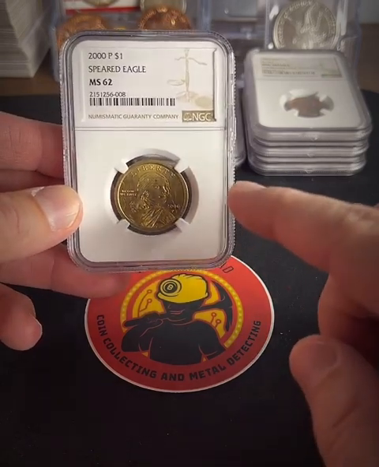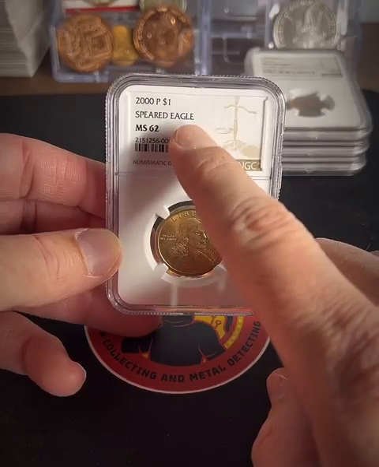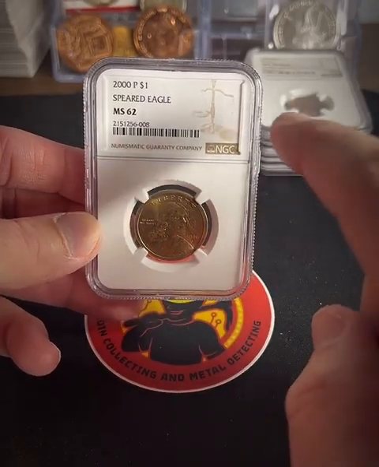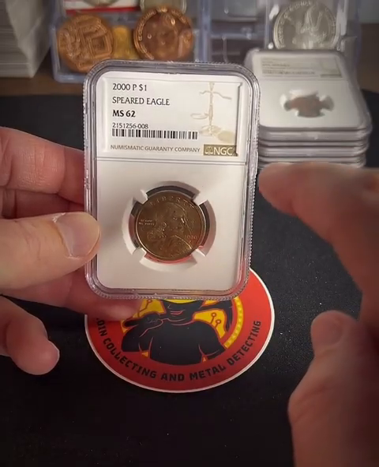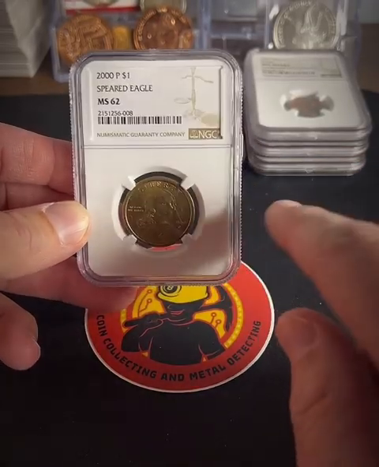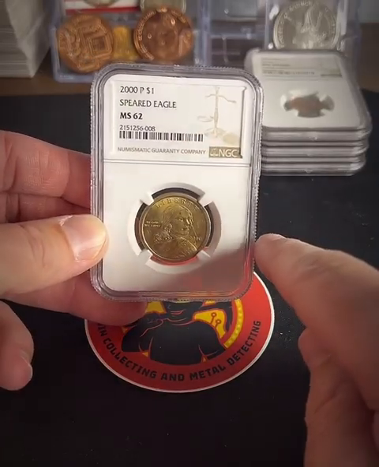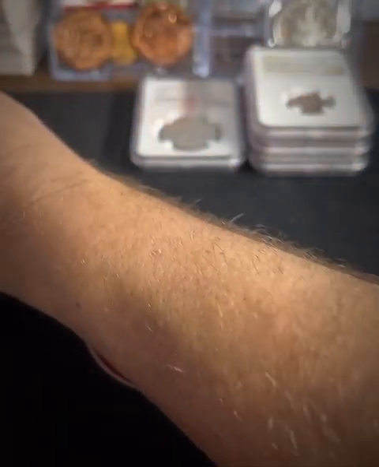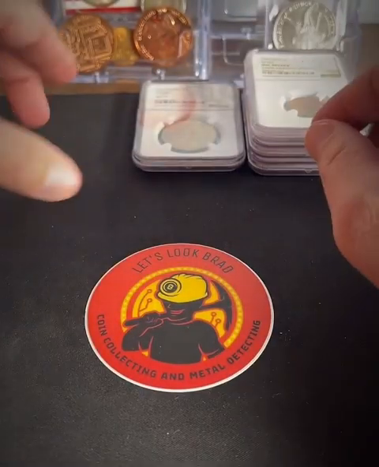But yet again, this is a variety. The reason why is because you've got that Spirit Eagle attribution on there instead of something like a cut or loss of grams. So this is a variety. Yet again, 2000 Philadelphia Spirit Eagle. That's a really cool find. Like I said, it had me pretty giddy whenever I pulled it out of the box. I had to jump up and run circles real quick.